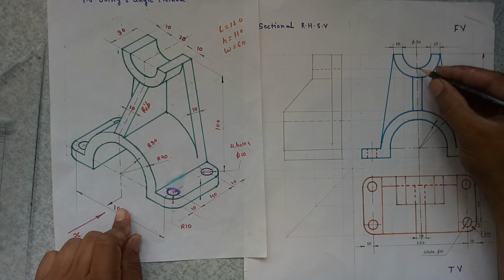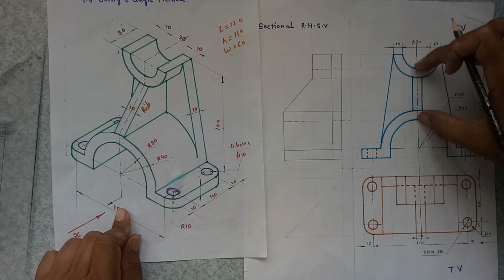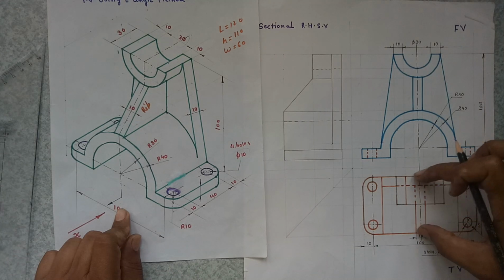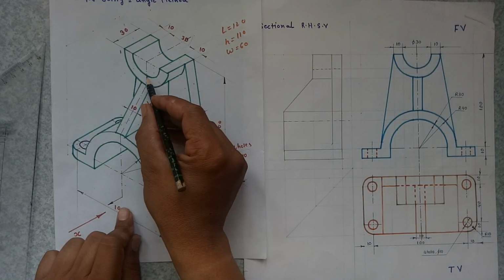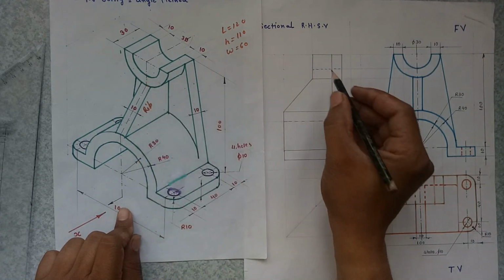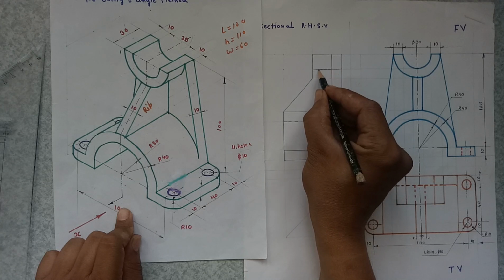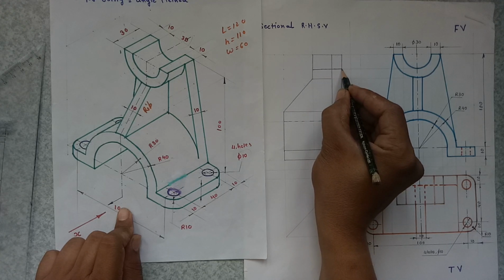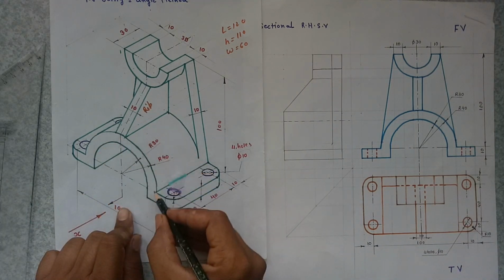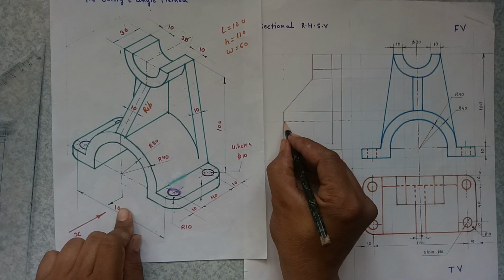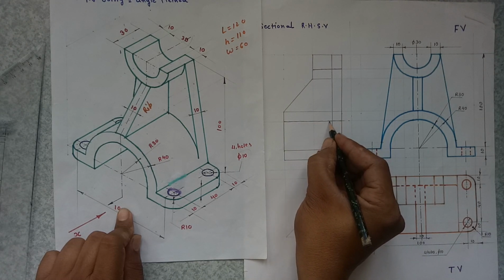If we are removing this part from this particular edge, like this, or taking the section from this particular edge, the outline of this inside circle is going to be visible. The outline of this inside circle is also going to be visible. So convert the hidden outlines into visible outlines.